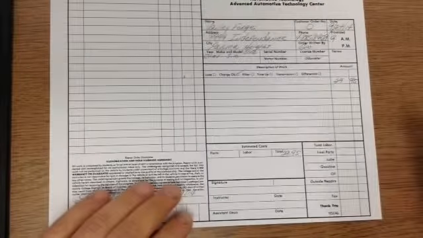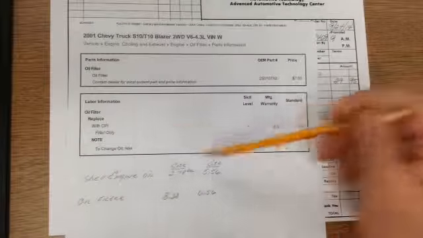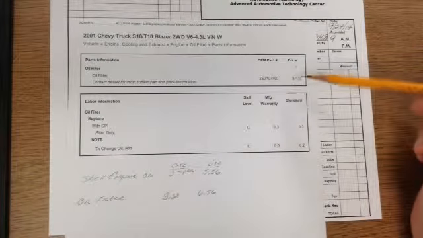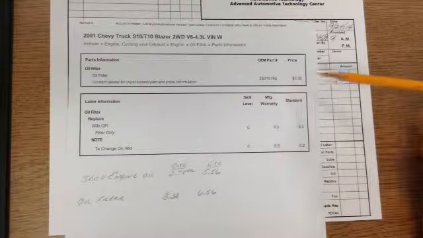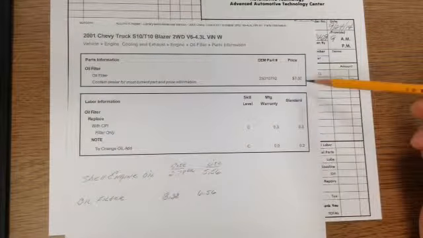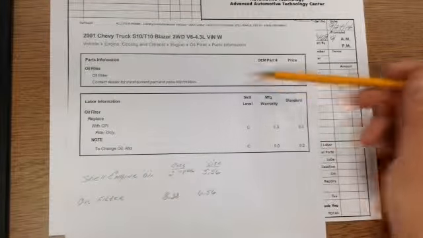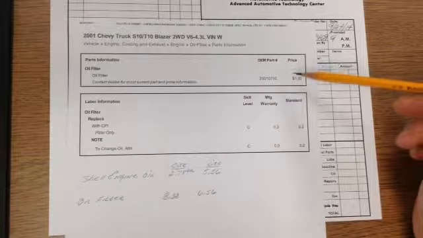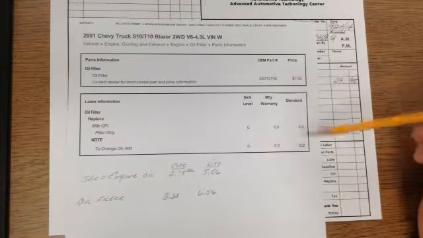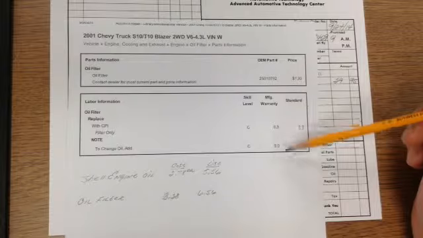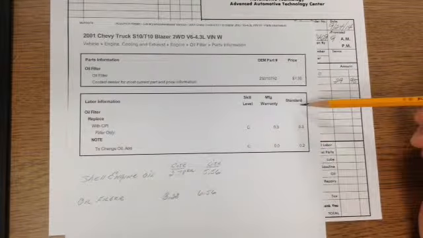Along with, I did a printout from All Data as to what the original equipment part is, the price of that original equipment part. We're not going to be using that. We're going to be using aftermarket parts, as I said, AutoZone. And of course, I have labor up here, manufacturer warranty and standard warranty.